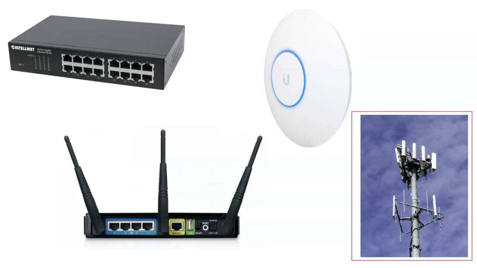This is a cell service tower. This is here simply as a reminder that there are other types of wireless networks beyond Wi-Fi. 3G, 4G, and now 5G are all network technologies as well.